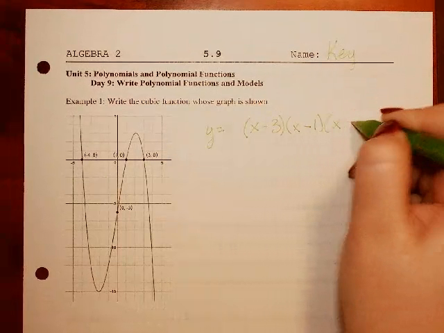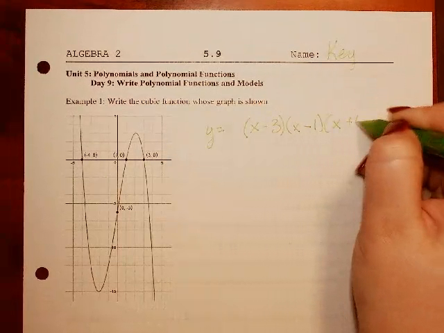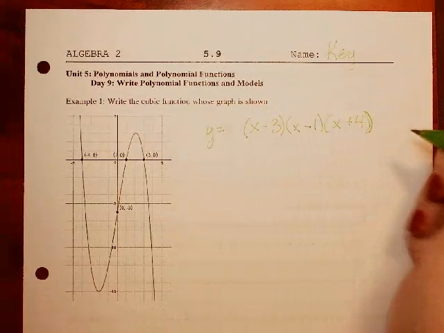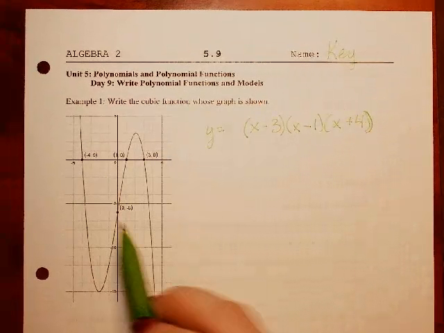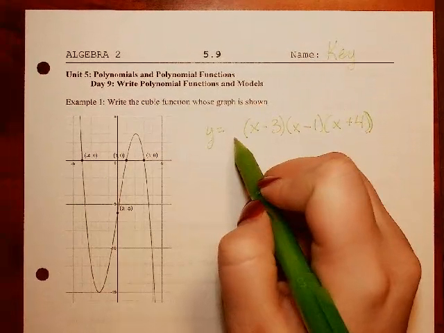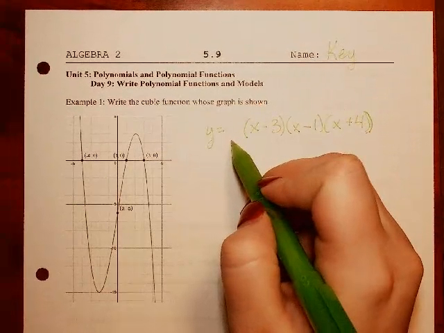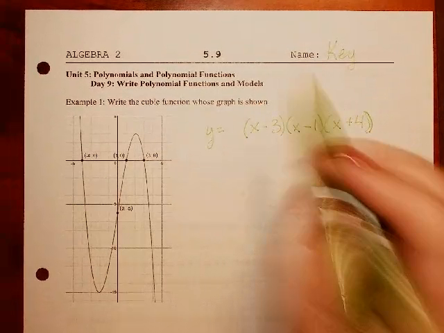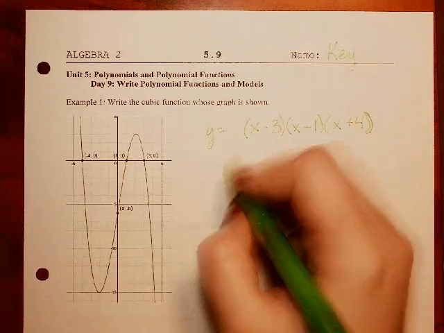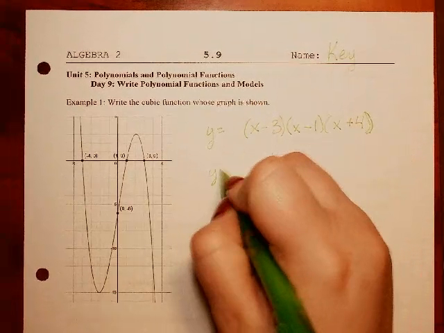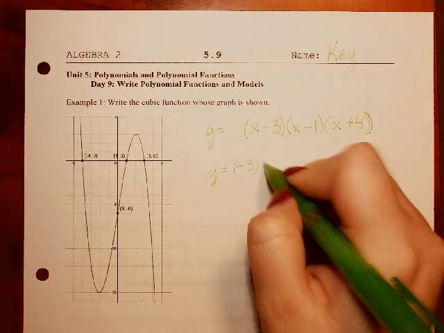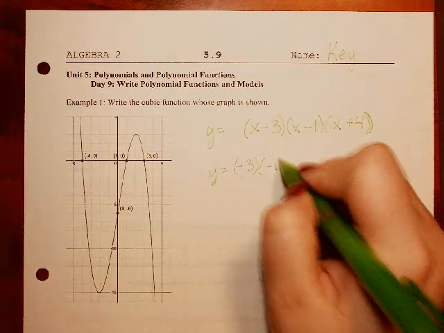So now we have to figure out if we have a number here multiplied by it at the beginning. So if we put 0 in here, we get 0 minus 3 is negative 3. 0 minus 1 is negative 1. 0 plus 4 is 4. If I multiply those together, I get a positive 12.